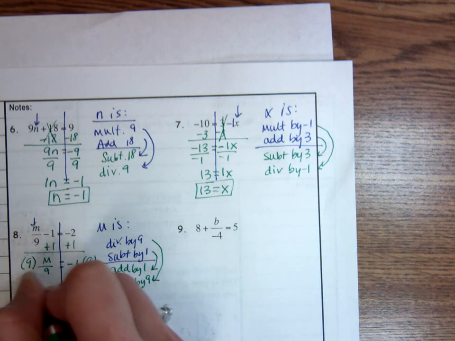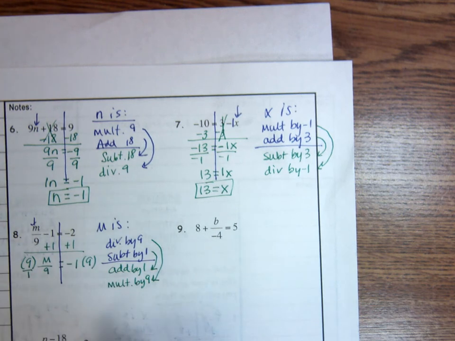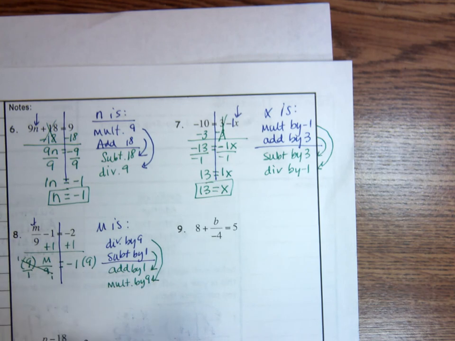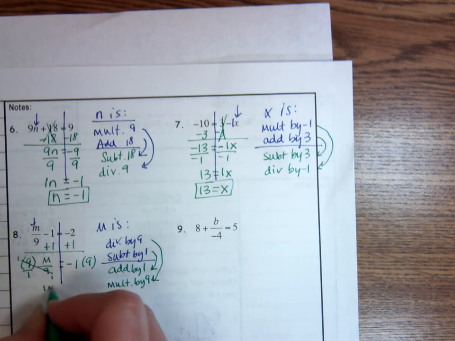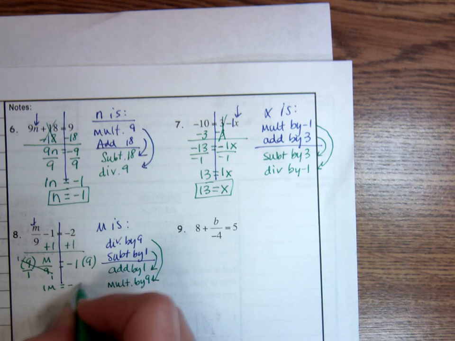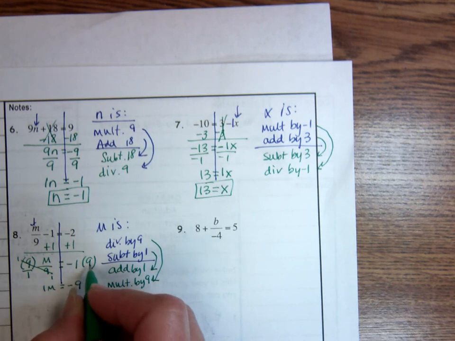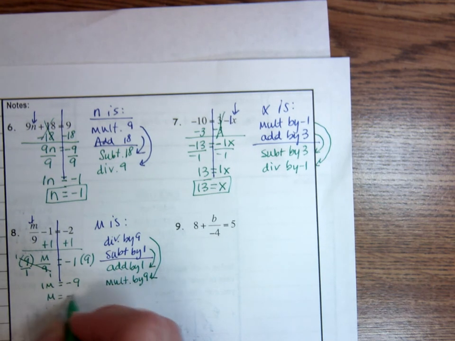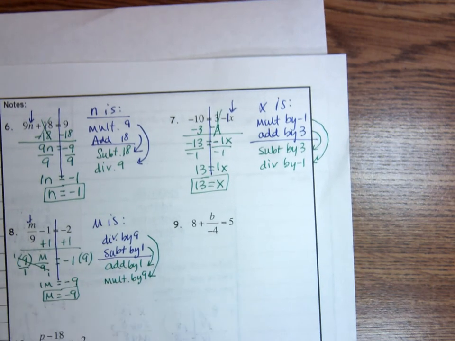Remember that we can put the 9 over 1, and we can cross cancel those diagonals, and each one of those becomes a 1. So this ends up giving you 1m equals negative 9, because negative 1 times 9, they're different signs, so your answer is a negative 9. You don't need that 1, so it's m equals negative 9. And of course you can check it.